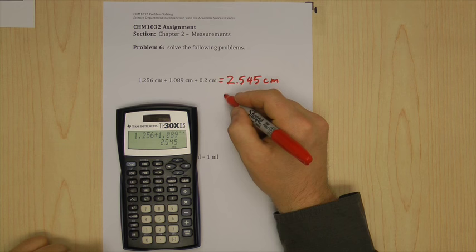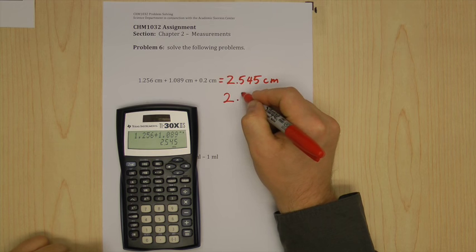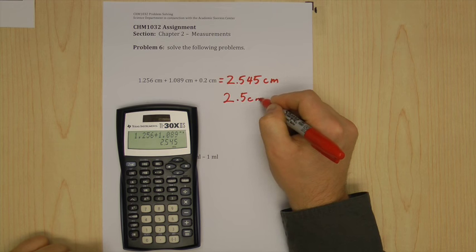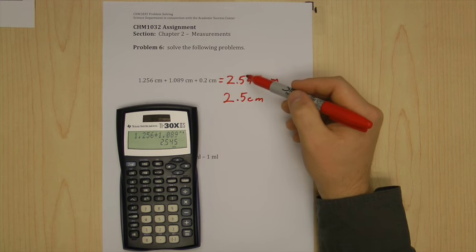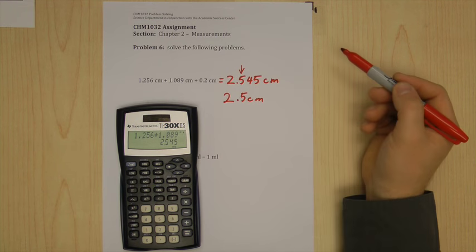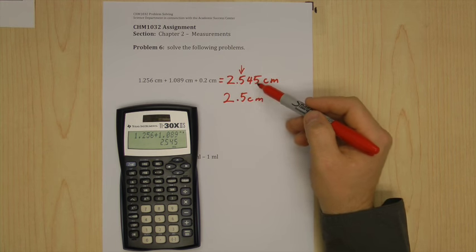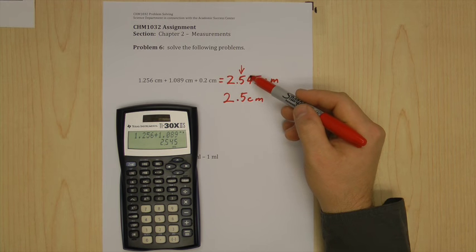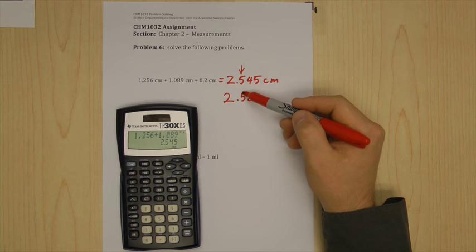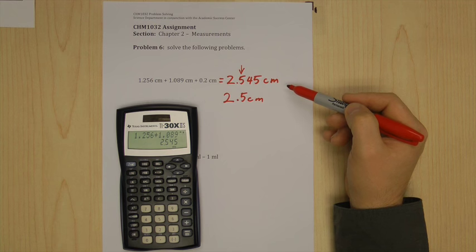Well, the answer would be 2.5 centimeters. Now, how did I come up with that? Well, this is my first decimal point right here. So I want to keep that digit. But I have to look at the next digit beyond it, which was a 4, so that meant the 5 did not round to a 6. So I kept it as a 5. I just used the regular rules for rounding.